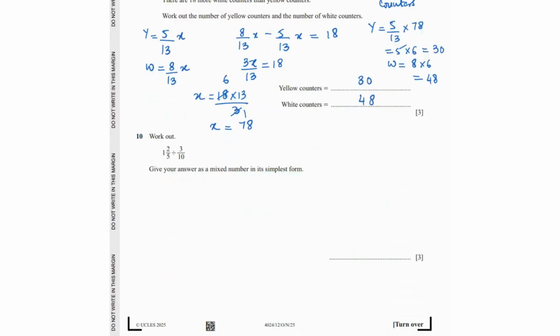Then work out 1 whole number 2 over 5 divided by 3 over 10. So we're dividing two fractions. One is a mixed number and the other is a proper fraction. So we always convert the mixed number into an improper fraction first. So for that, you multiply the denominator by the whole number, add the result to the numerator. 5 ones are 5 plus 2, 7. 7 over 5 divided by 3 over 10.